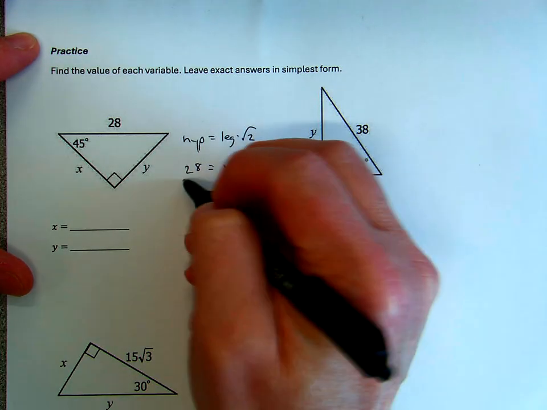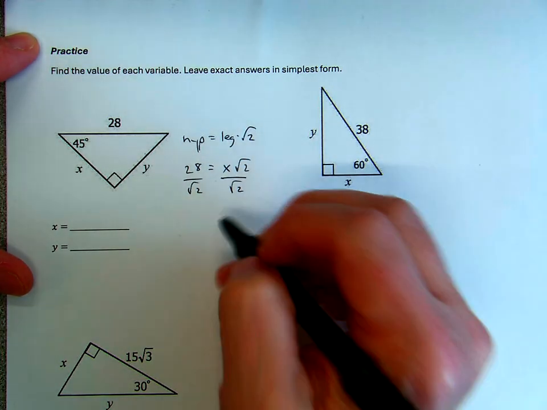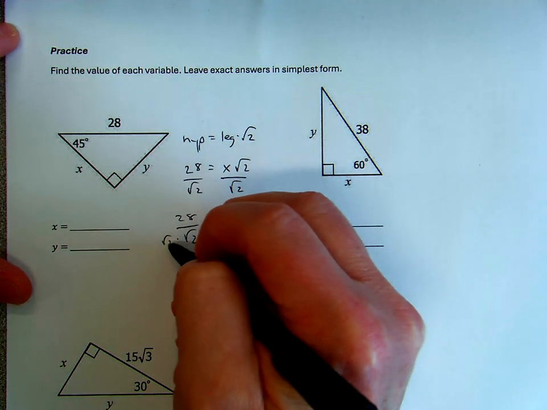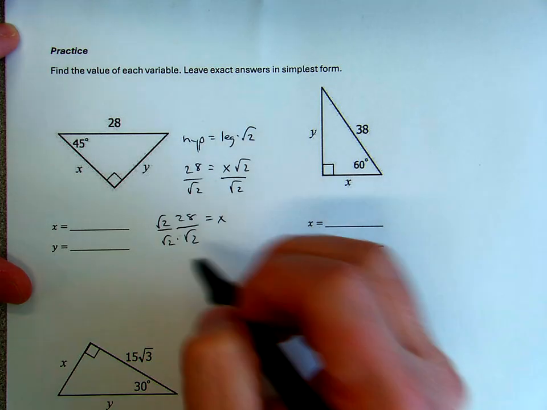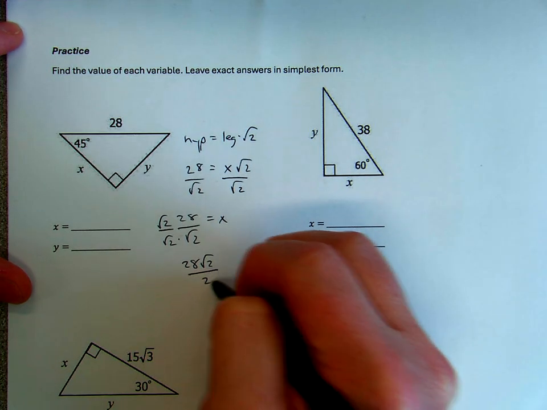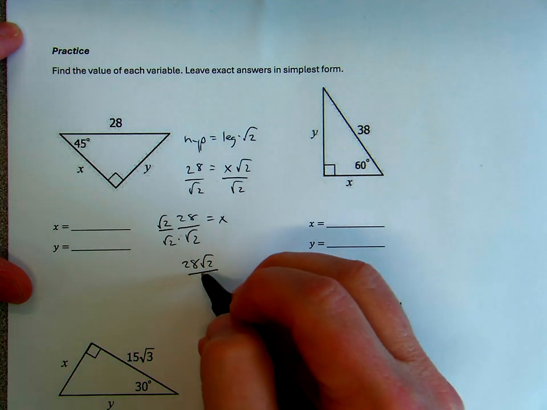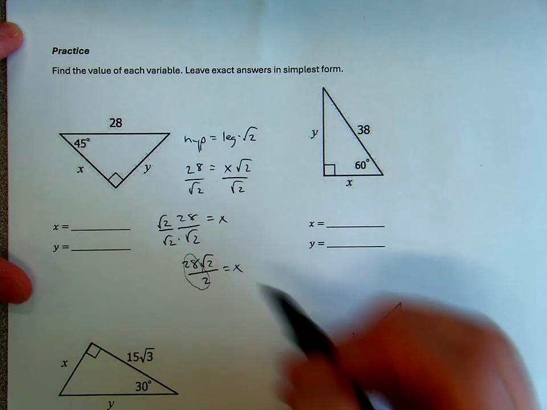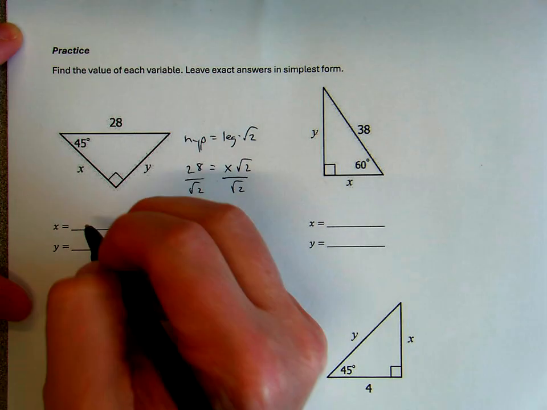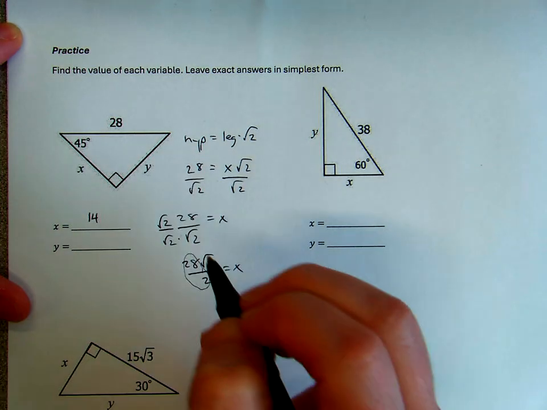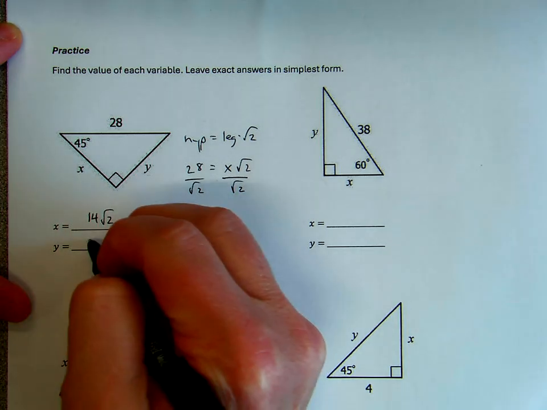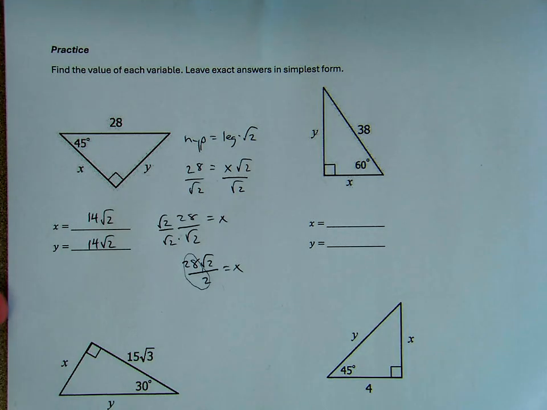So if we divide to get x by itself, we know that x is equal to 28 over the square root of 2, but we want to rationalize the denominator again. So this is going to be 28 root 2 over 2, but 28 over 2 in this case can reduce. So 2 goes into 28 14 times. So in this case, x is just 14 square root of 2. And since both of these are legs, we know that they're both 14 square root of 2.